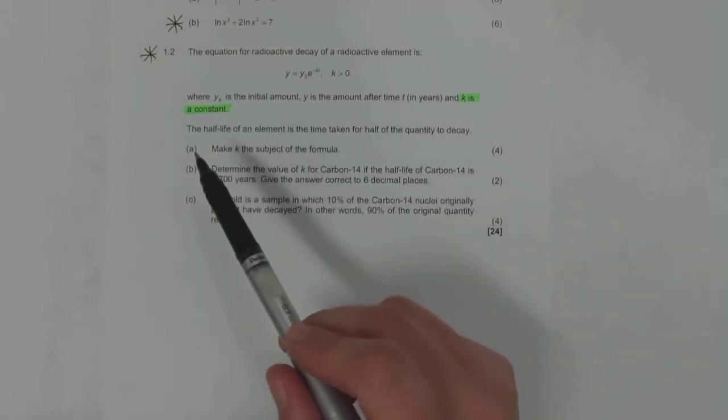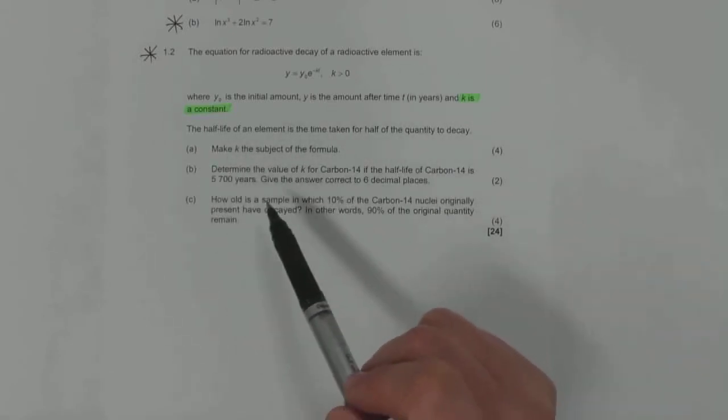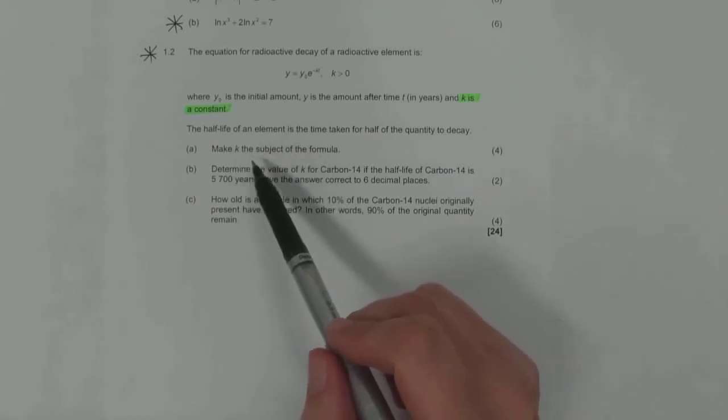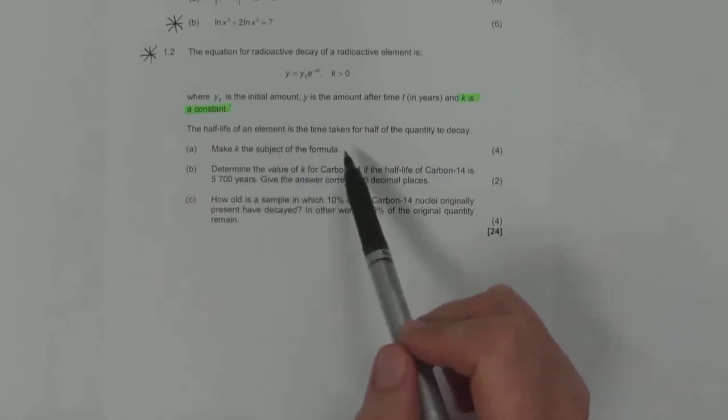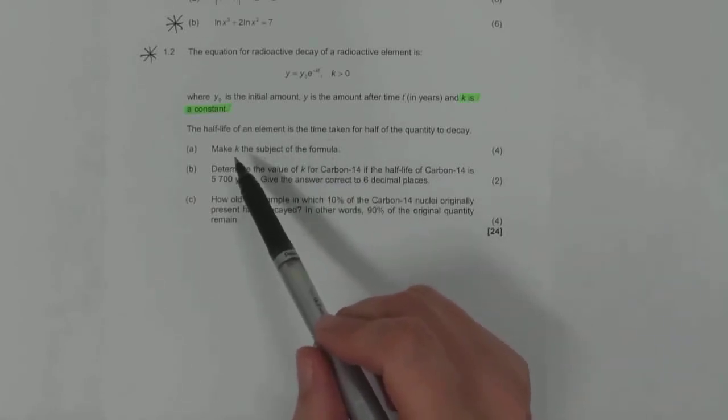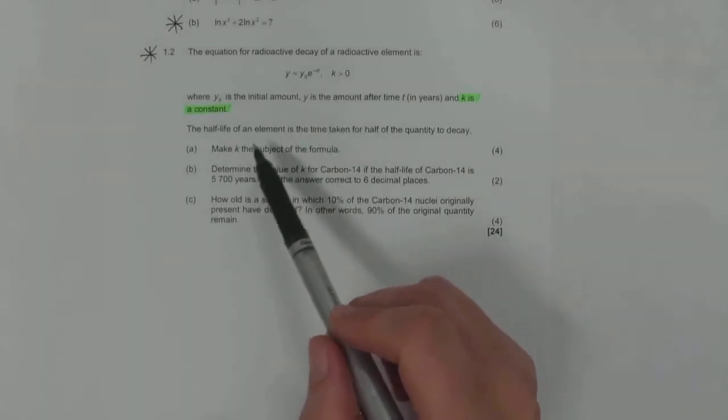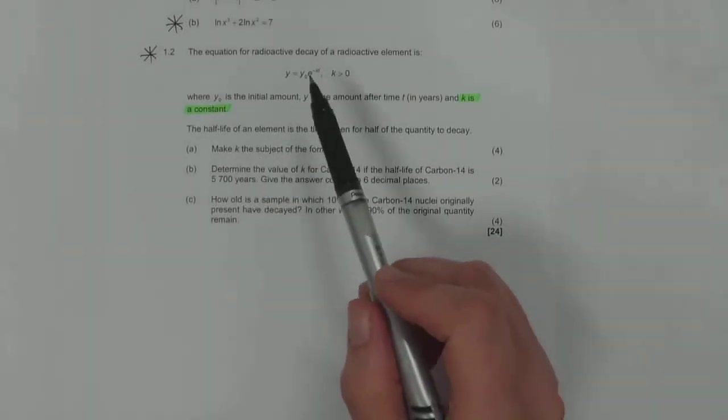Now the first question, they say, make k the subject of the formula. Now this is a literal equation, and a literal equation pretty much means solve for k. So you want to go back to this equation and you want to solve for k. You want to make k the subject of the formula. So let's copy that down.